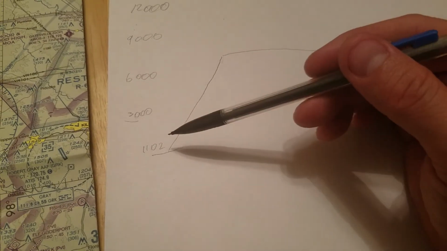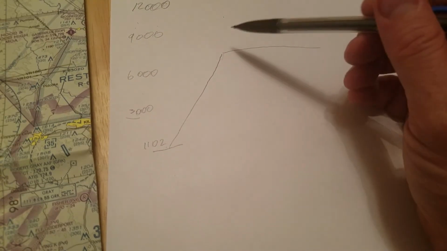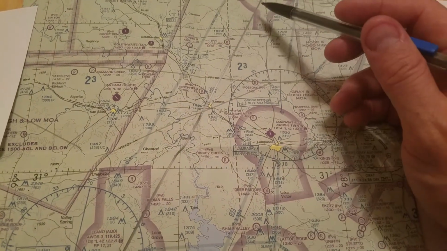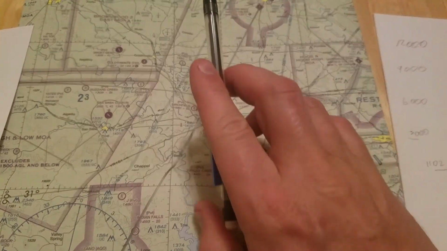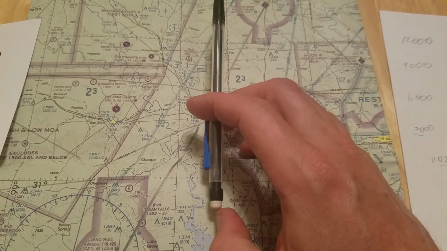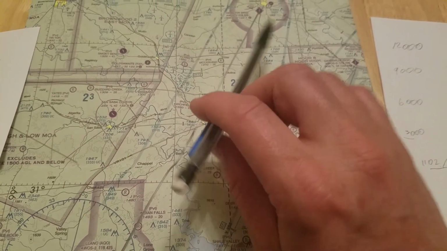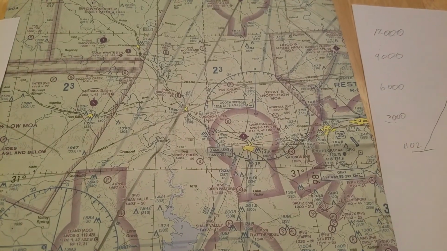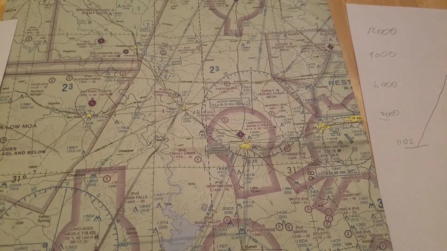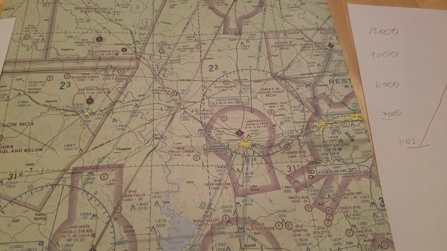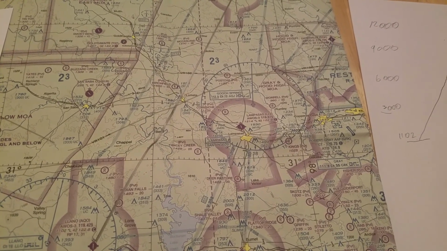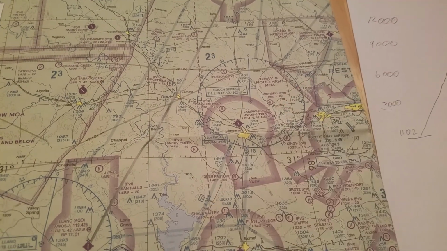So we're going to start off here, 1102, and then we're going to go up. And because it's a northeasterly course, anything from 0 to 179 magnetic course is going to require an odd 1,000 plus 500 feet for the altitude, and anything from 180 to 359 is going to be an even altitude.